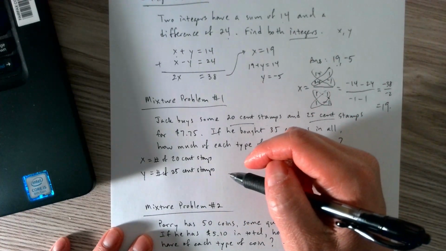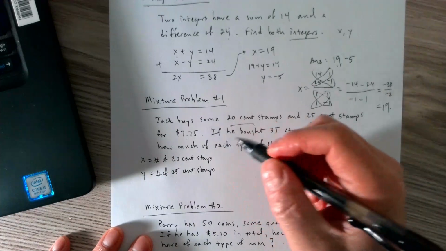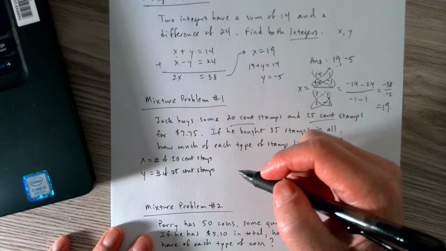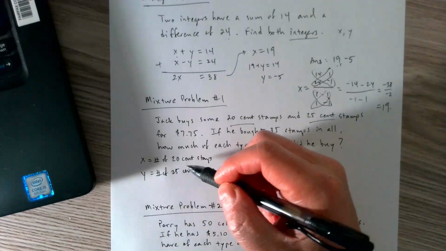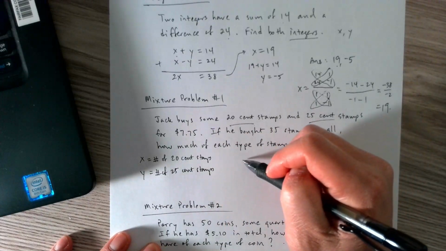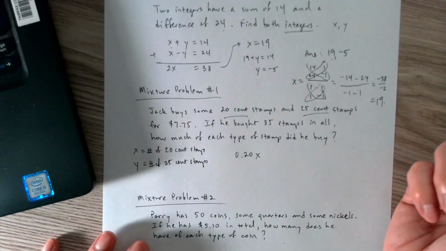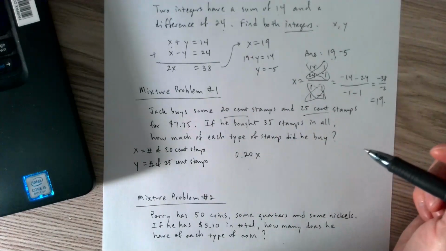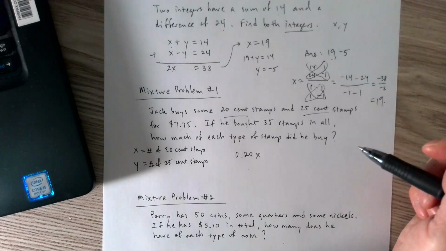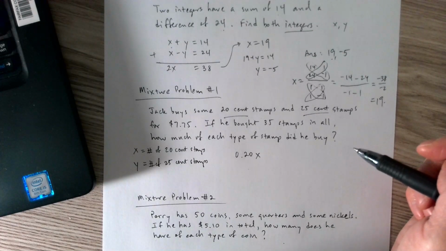Now I know that each 20-cent stamp costs 20 cents, right? So 20 cents times x is going to be the amount of money that all those 20-cent stamps are worth that Jack has.